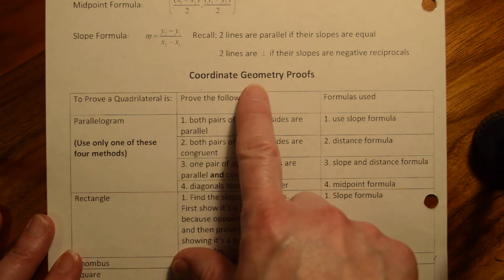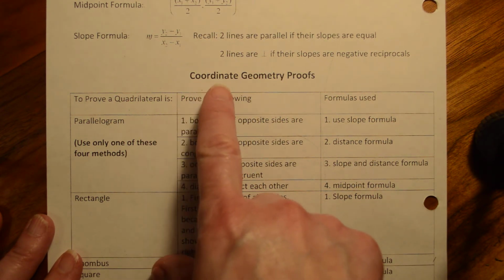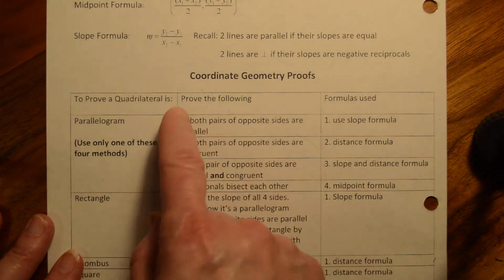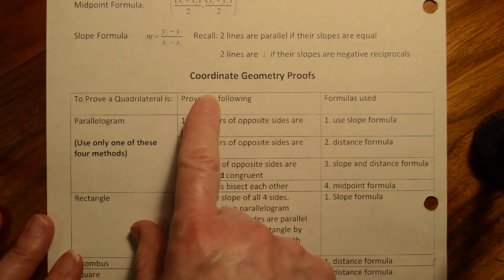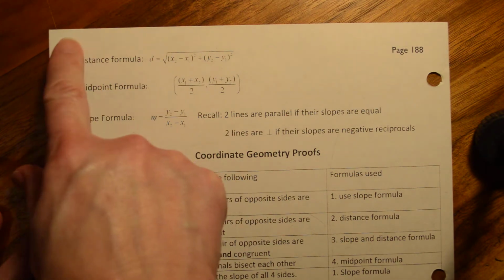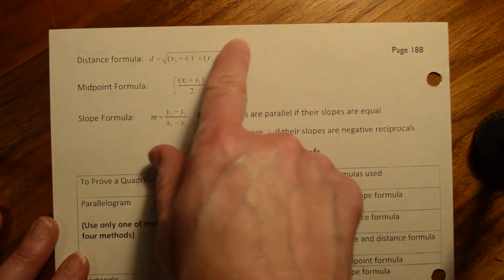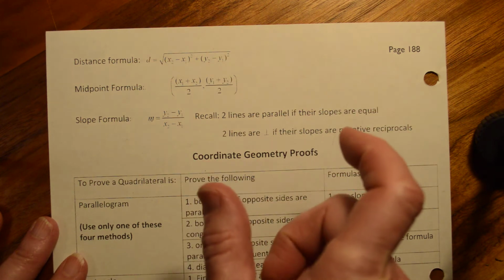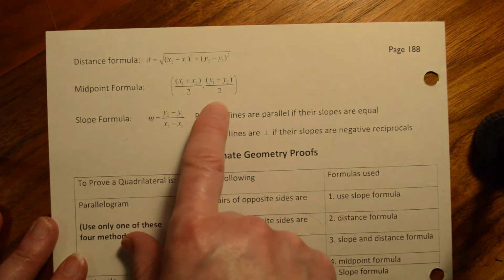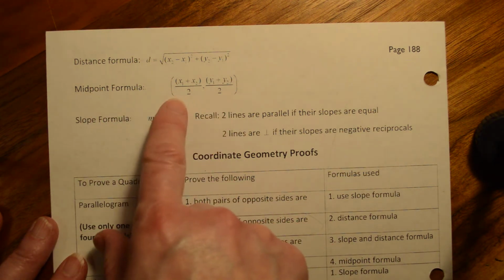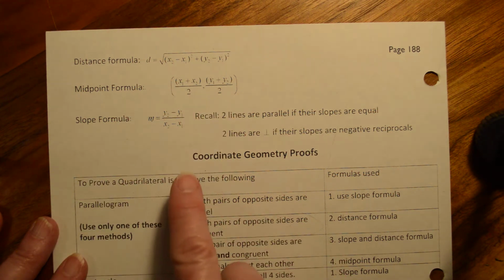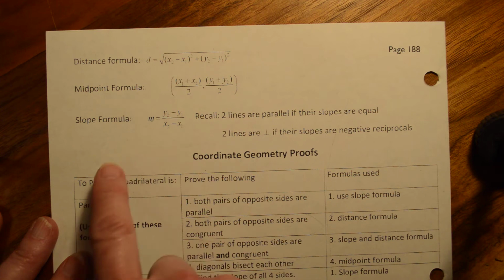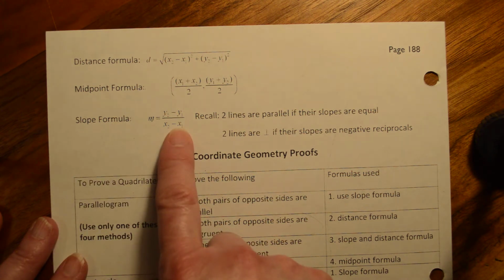But when we talk about coordinate geometry proofs, we're plotting points to get a shape, and we're going to prove that it's a certain shape using coordinate geometry. And so those three things that we're going to need, the formulas from the videos that you've been watching, are distance. That's going to tell us how long a side is. Midpoint formula, again, that's going to come in when we're asking, do these two diagonals bisect or things like that. So finding the midpoint of them. And then finally the slope formula.